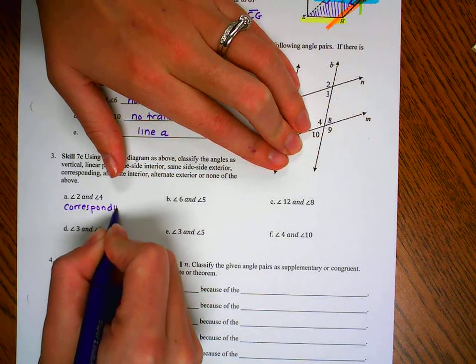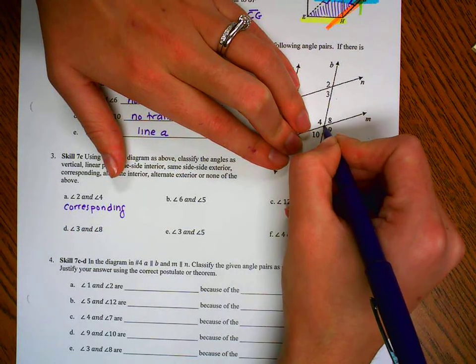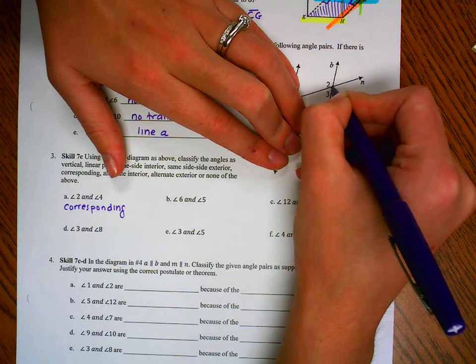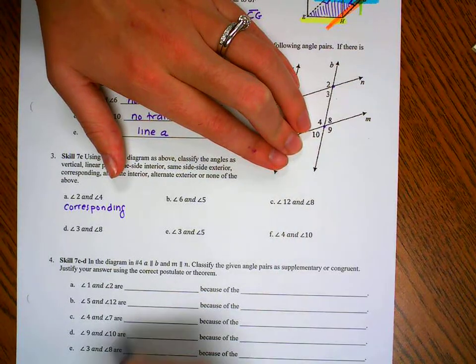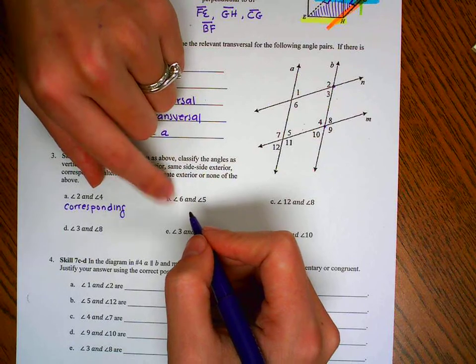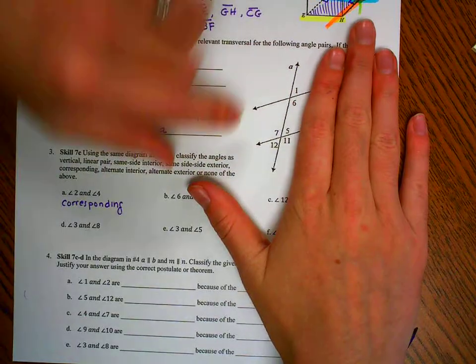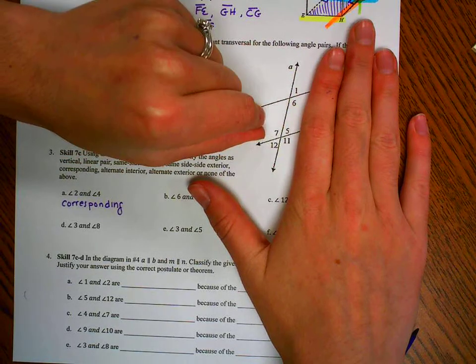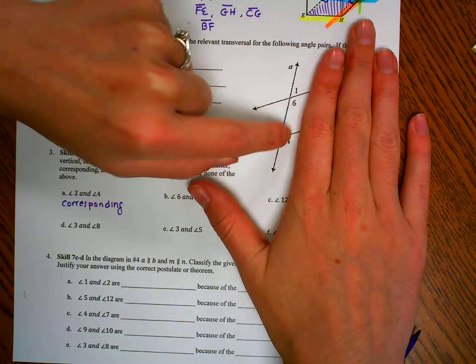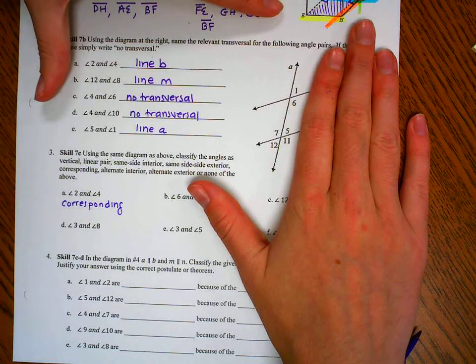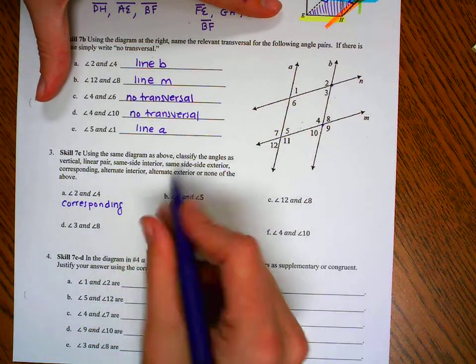2 and 4 are at the same spot in the intersection, so those are corresponding angles. And what I mean by the same place in the intersection, 4 is in the top left, 2 is in the top left of that intersection. B, 6 and 5. Here's 5, here's 6. So I'm going to cover up what I don't need. 5 and 6 are both on the inside of my coplanar lines. They're on the same side of transversal A, so those are same side interior angles.